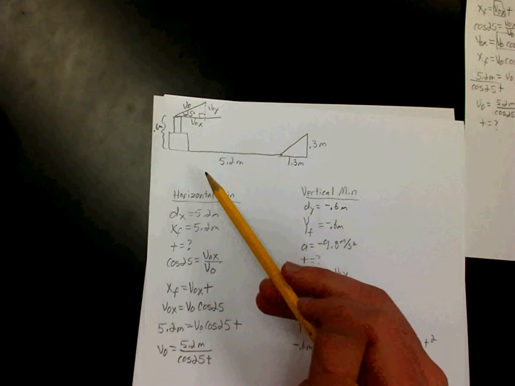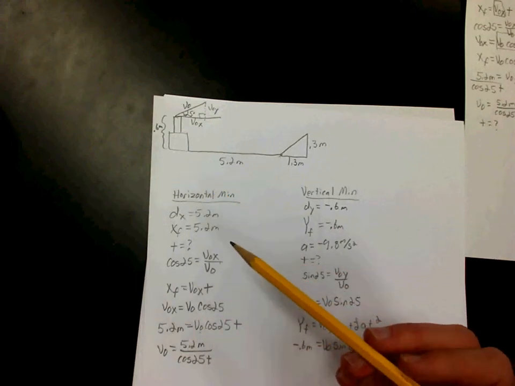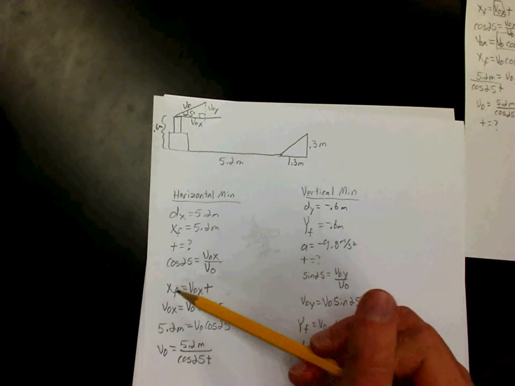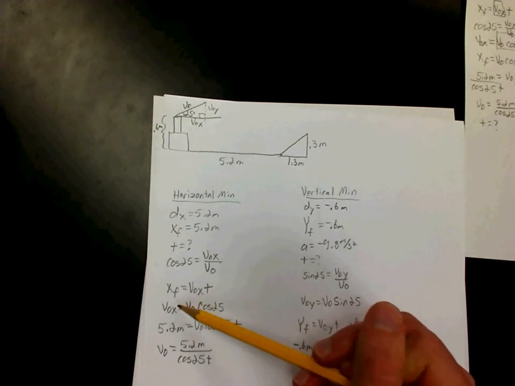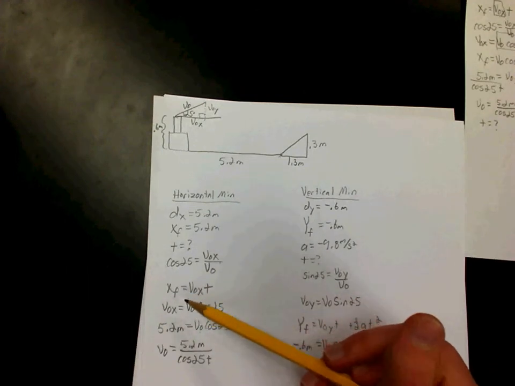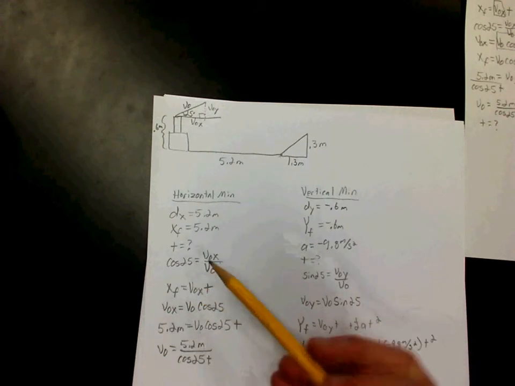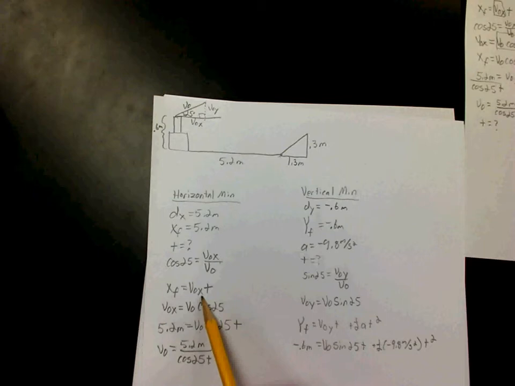To calculate things, I need to figure out time because I don't have that. You can think, how far is it going? My final position, or my distance, if you want to go along that track, is going to equal my initial velocity in the x direction times time. Because remember, I said the final and the initial are going to be the same, so you don't have to mess with the acceleration at all.